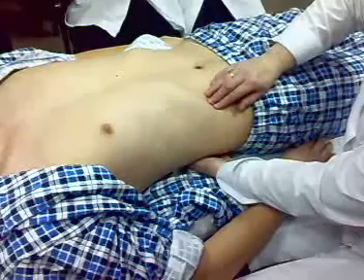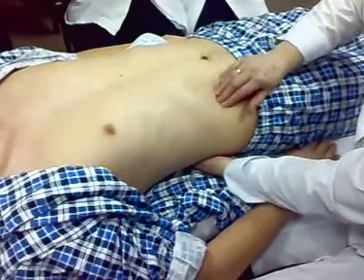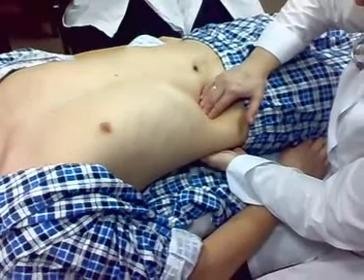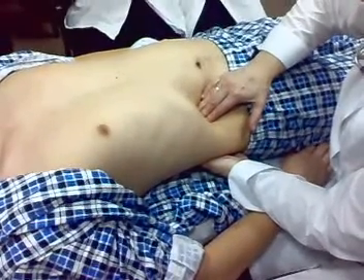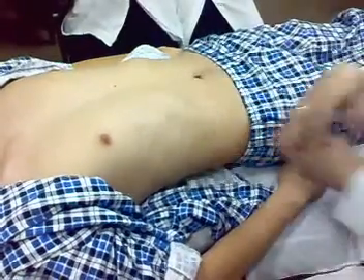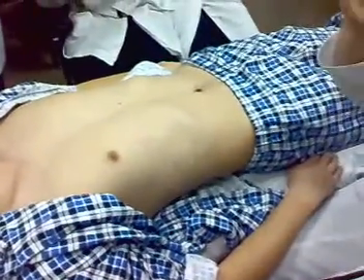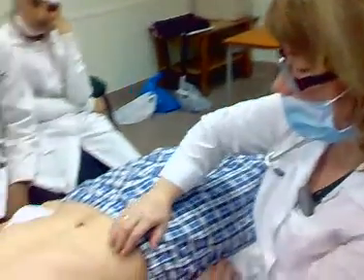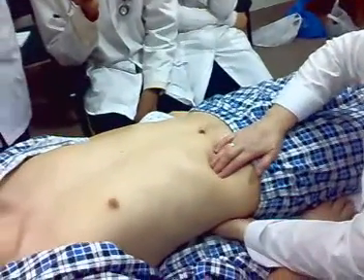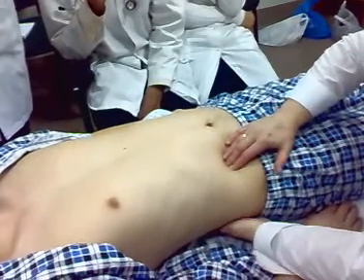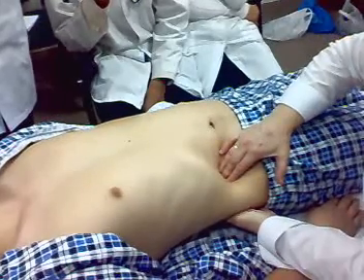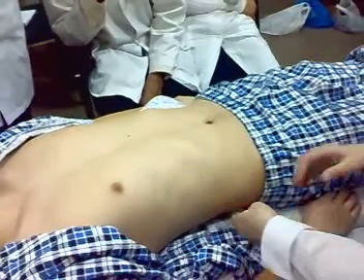Once again, please, Andrey, inhale, exhale, inhale, exhale. Good. So, during the next exhalation, if you feel the descending lower pole of the kidney, you must grasp it and slide downwards. Once again, please. Inhale, exhale, inhale, exhale. So, nothing. I felt nothing.